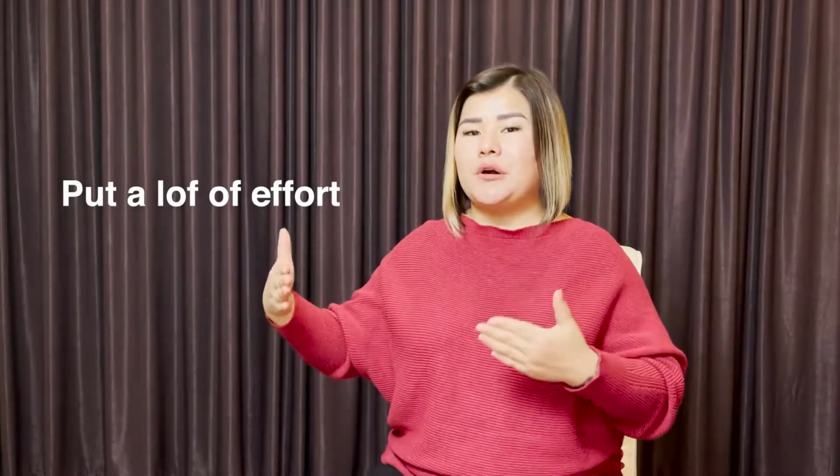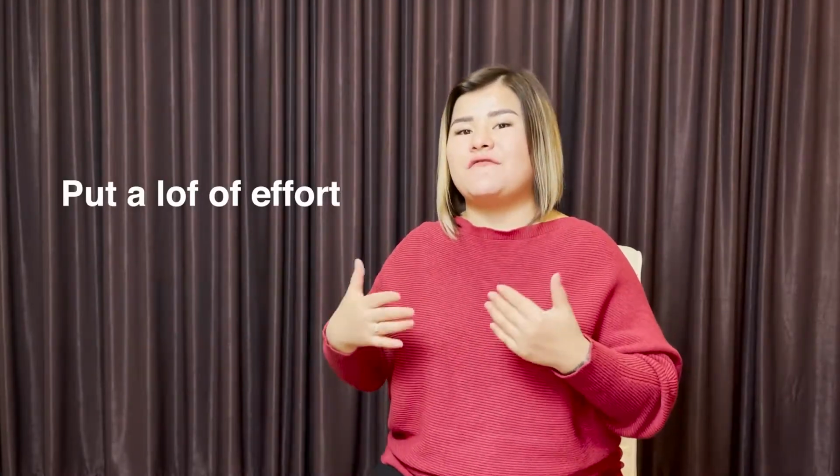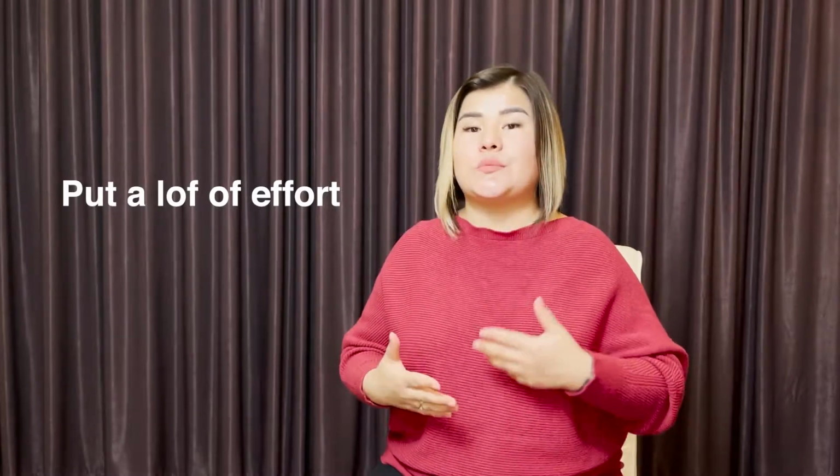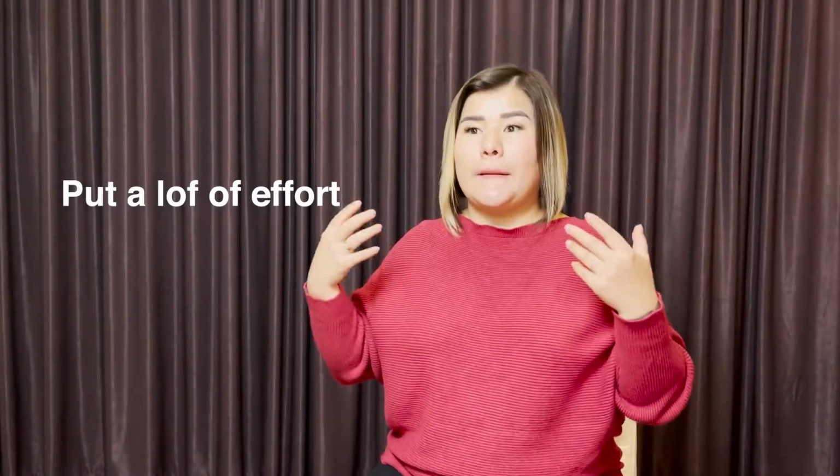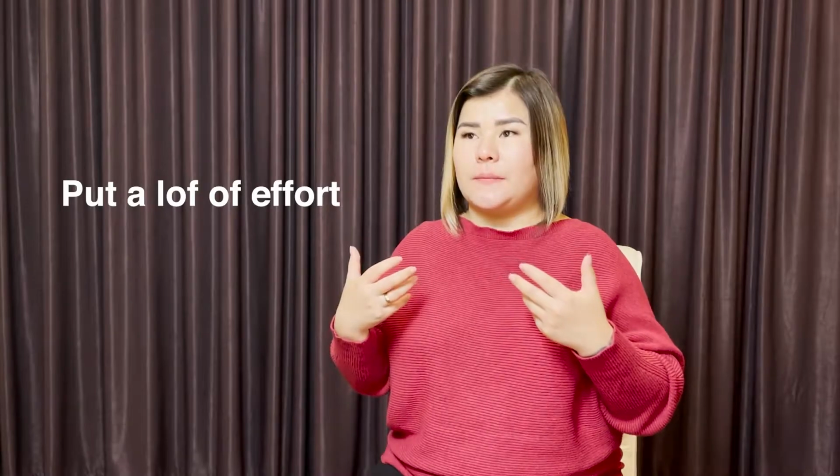And are life sustainable? Sustainable means able to function normally. And sometimes you don't need to put a lot of effort. Put a lot of effort means to try very hard. You don't need to put a lot of effort to make something or to get something up and running.